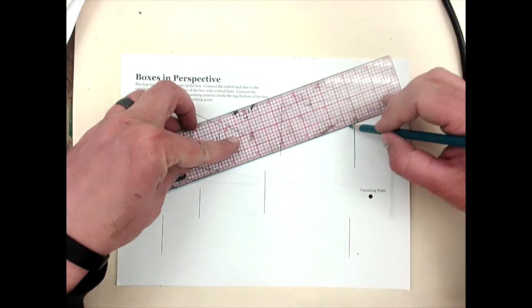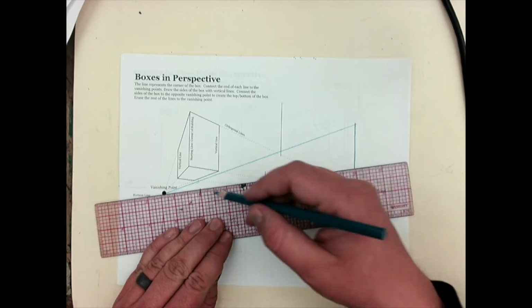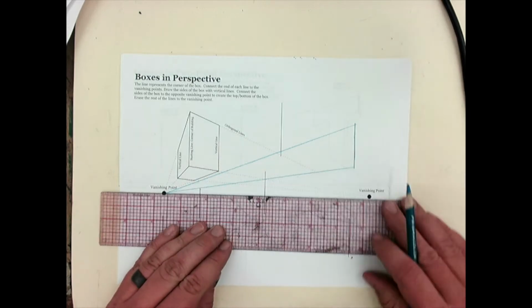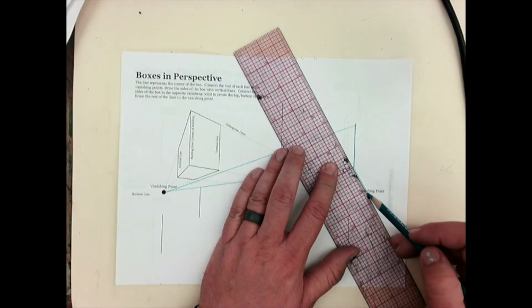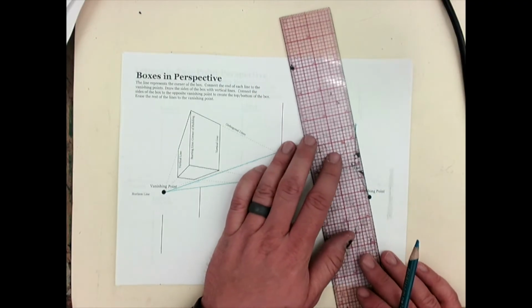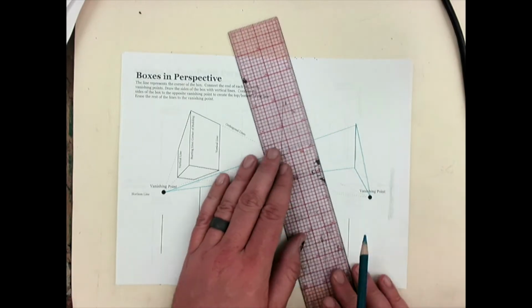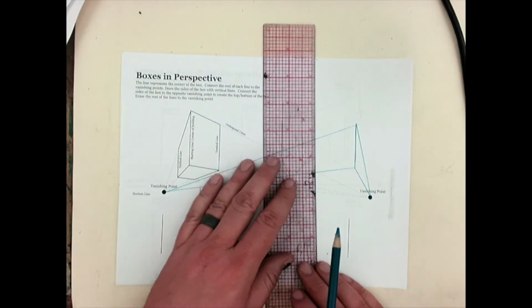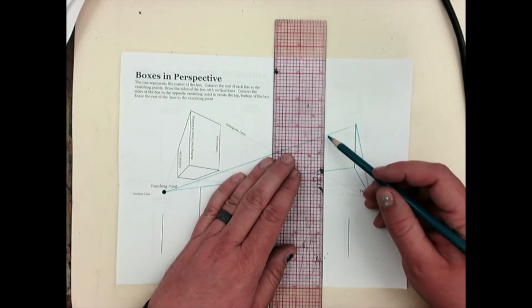And now I'm going to do the left orthogonals. Whether you do the right orthogonals or left orthogonals first doesn't matter at all. Just whichever way you want to do it is fine. I don't think I do it consistently, so those steps are interchangeable. But you have to remember to do both of them, and 2 for each, from the top corner and the bottom corner. Now I'm going to draw the back.